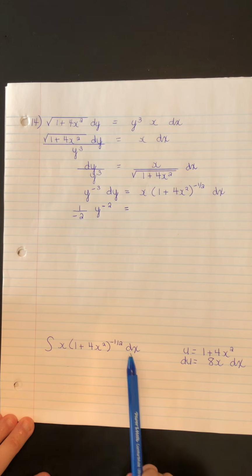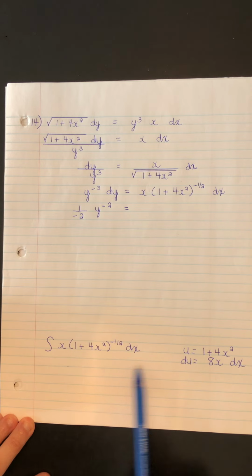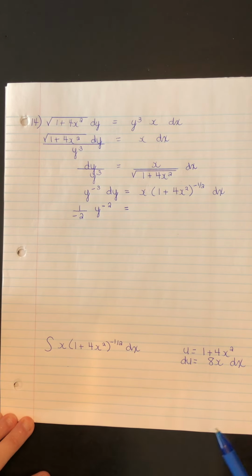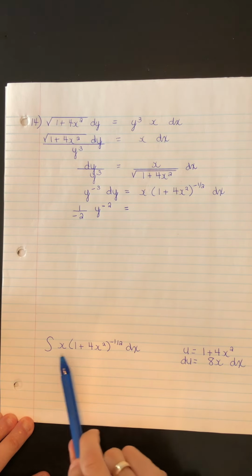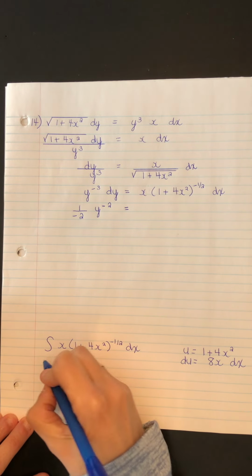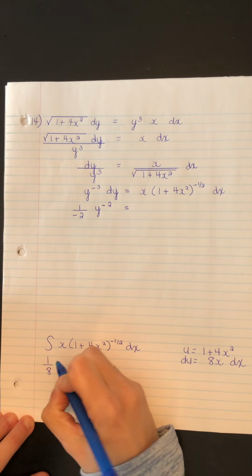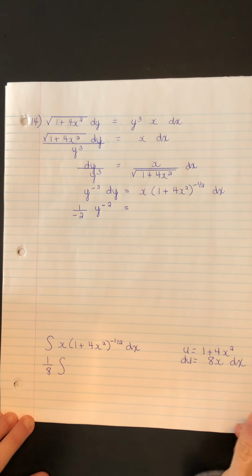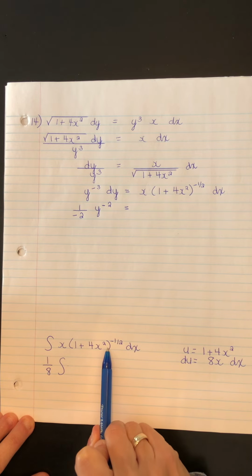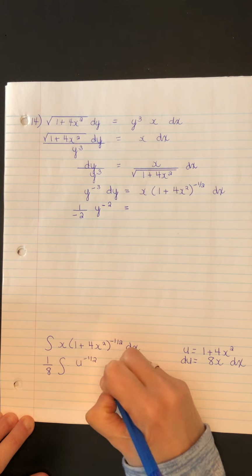This is x dx. It is not 8x dx. So over here, what we have is 1/8 of du. So this integral becomes 1/8 of the integral of u to the negative half du.